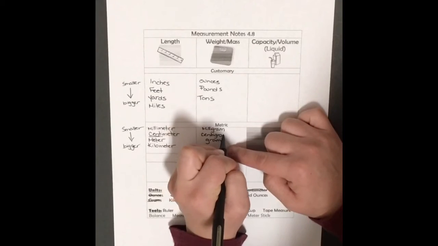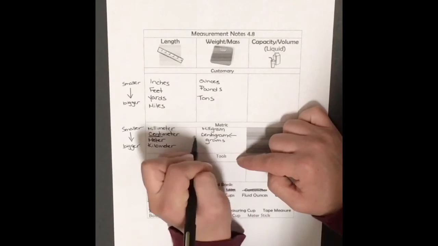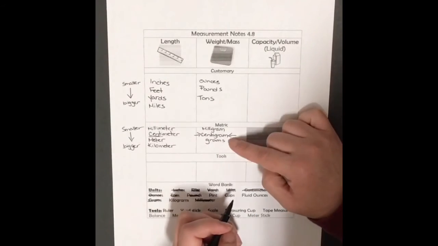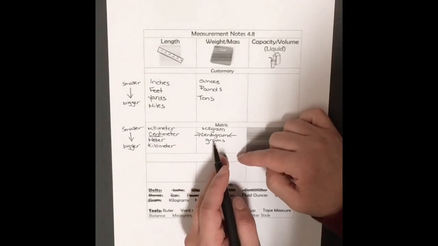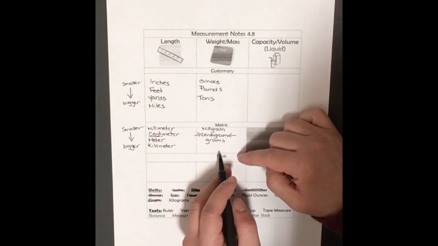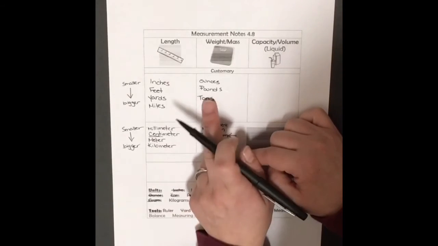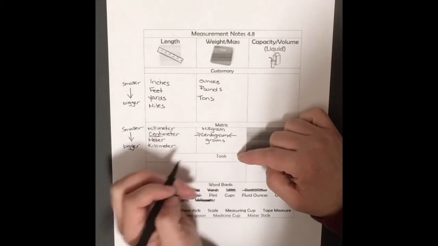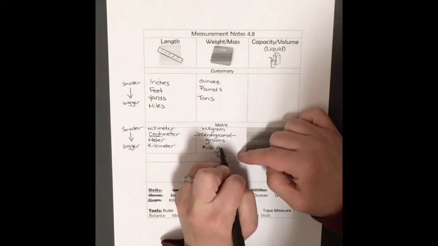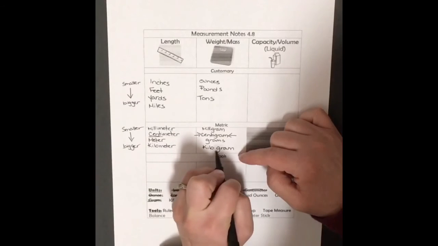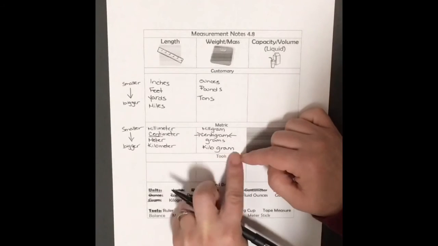Now, to be honest with you, I don't know how often this is used. I'm not very familiar with it myself, but it does definitely follow that pattern. If we continue to weigh something heavier, like an elephant, we could have a kilogram. And I apologize, there's no space in between there. It should be just one word, kilogram.